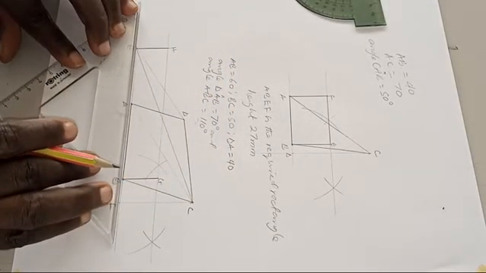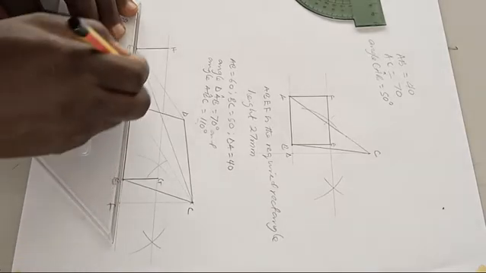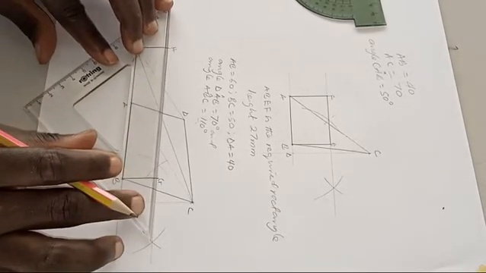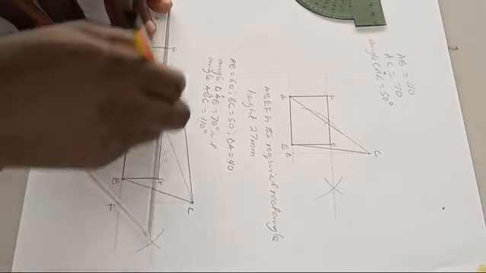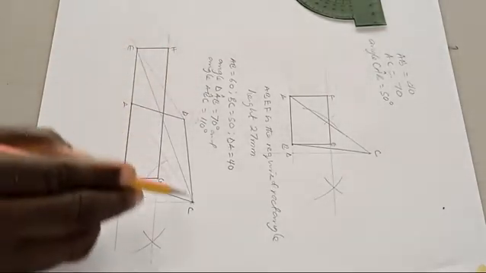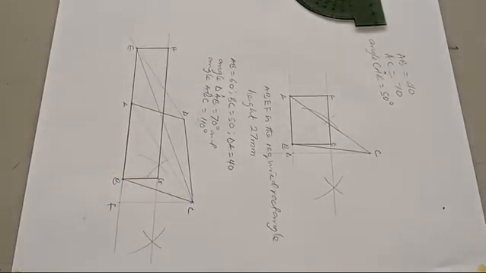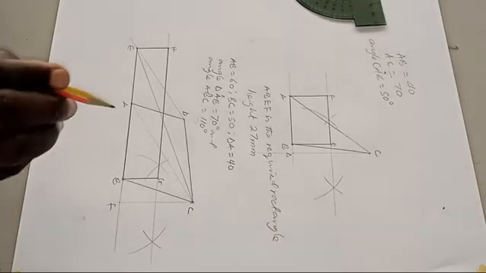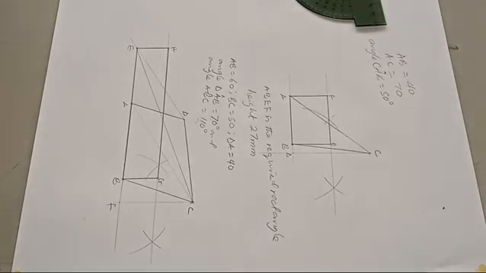You need to extend the base up to E, then the top, you also extend that one up to E. You notice that the triangle of equal area, we will not make it thick because the question did not instruct us to construct a triangle of equal area.